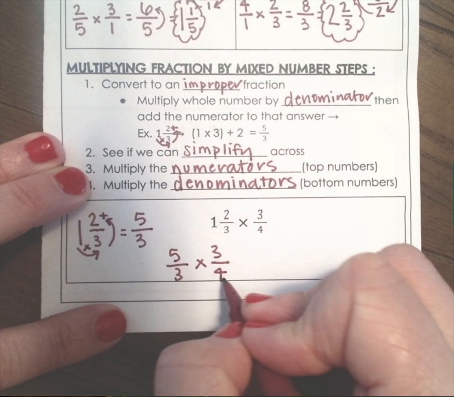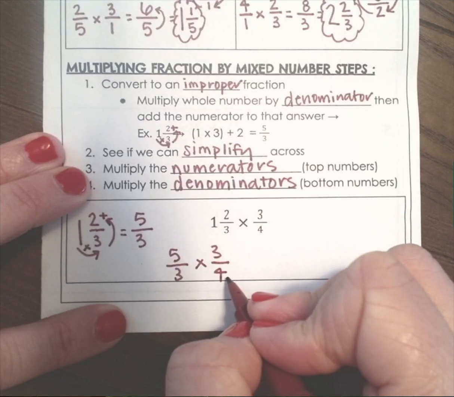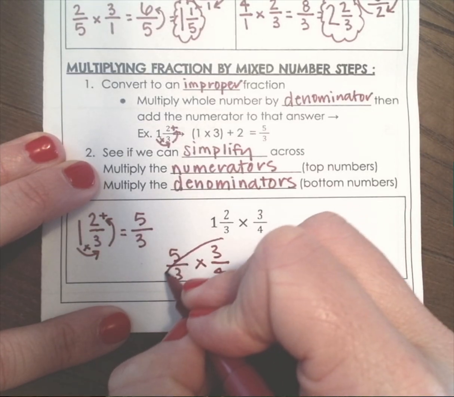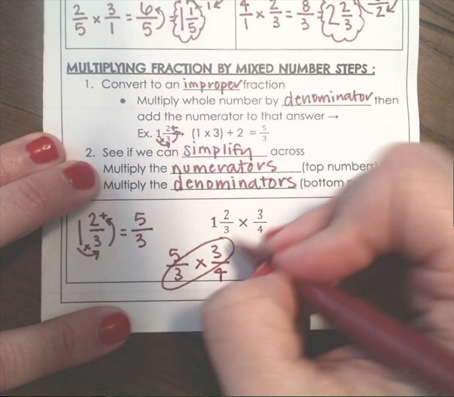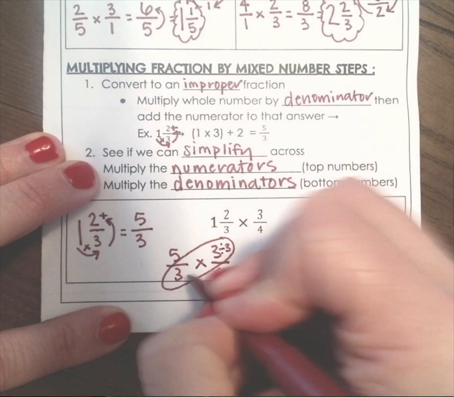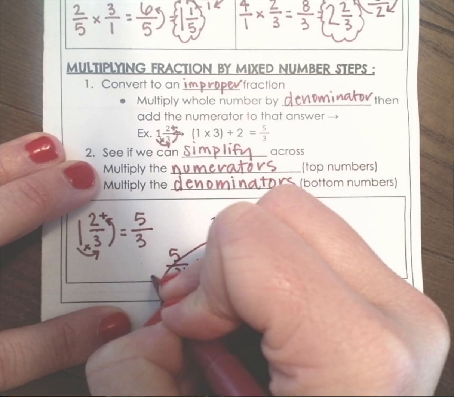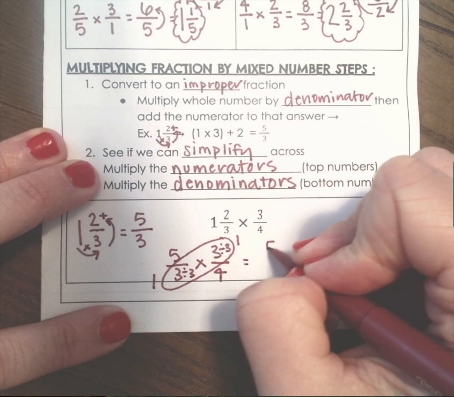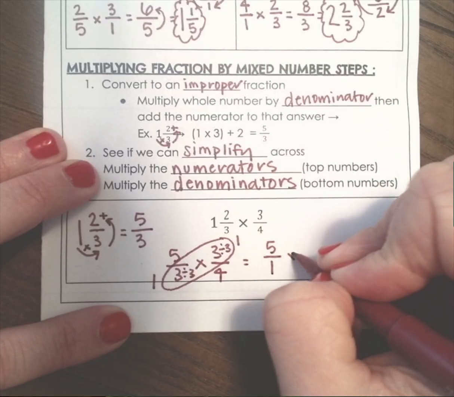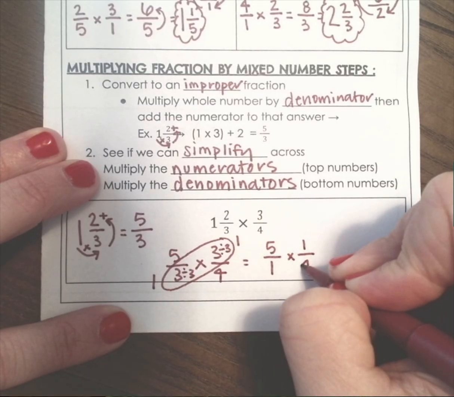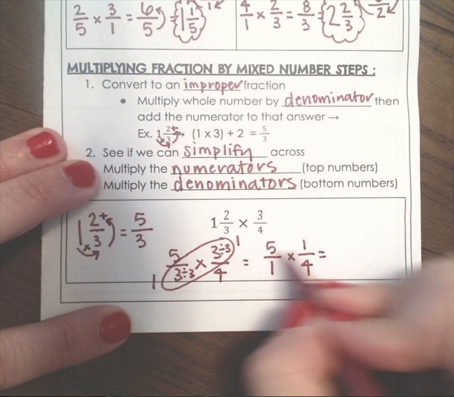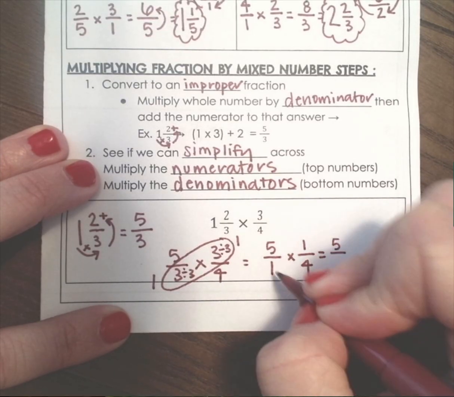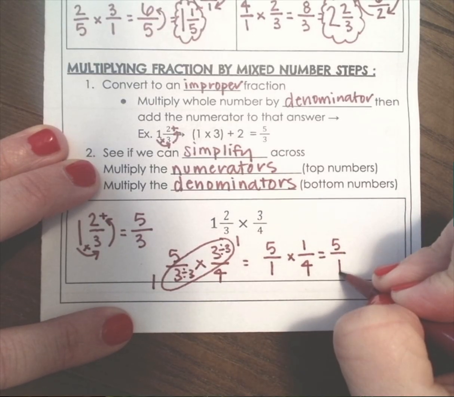I see 5 and 4. 5 is a prime number, and 4 is not divisible by 5, so they don't have a common factor. But 3 and 3, we can simplify those. They both have the common factor of 3. So we're going to divide by 3, which changes that to a 1 and a 1. Now our fractions are 5 over 1 times 1 over 4. Multiply our numerators straight across the top. 5 times 1 is 5. Then multiply our denominators. 1 times 4 is 4.